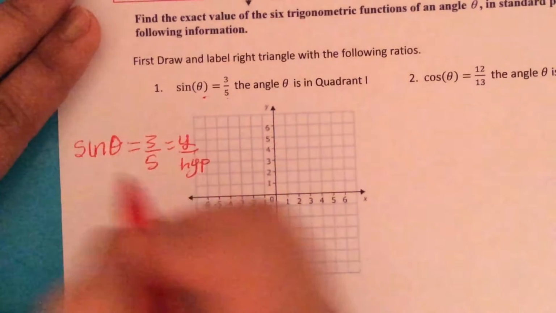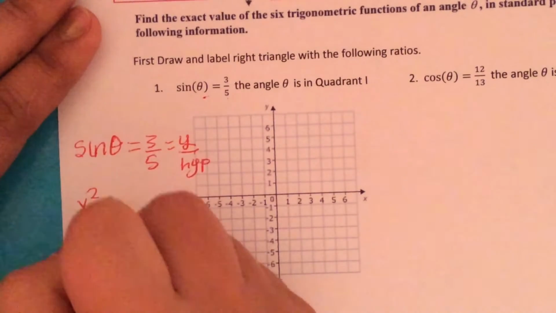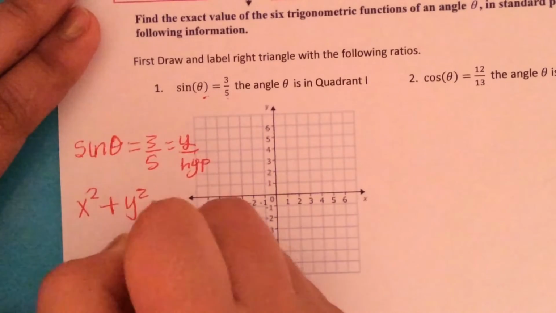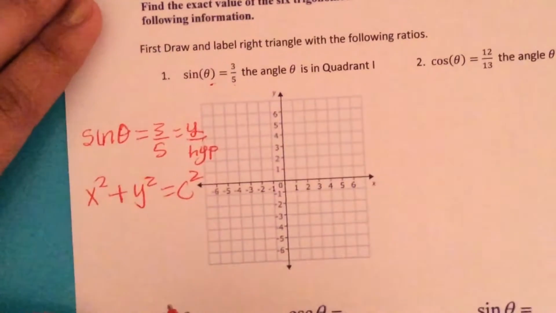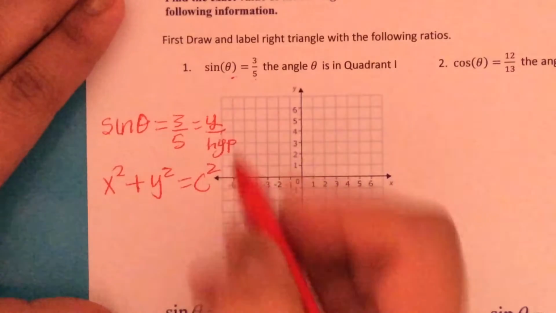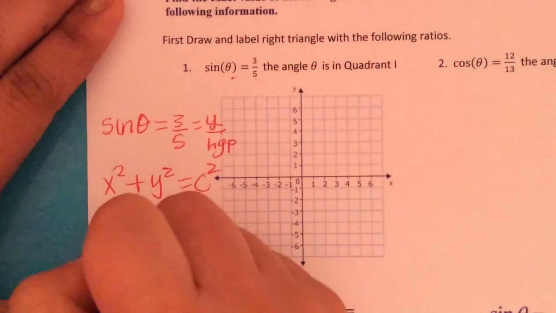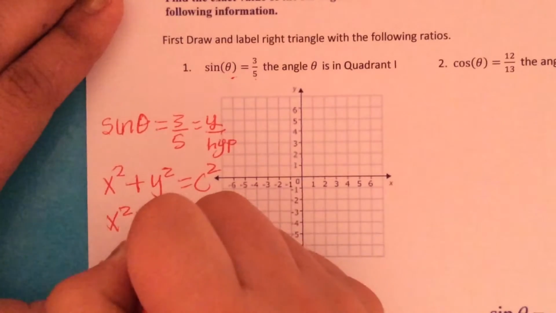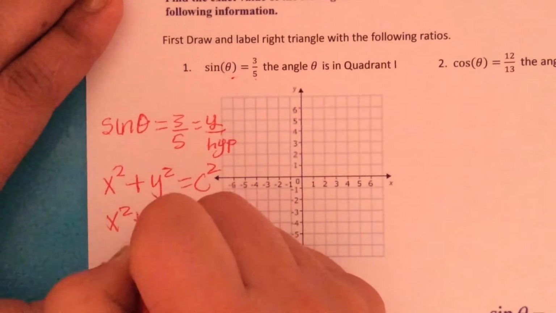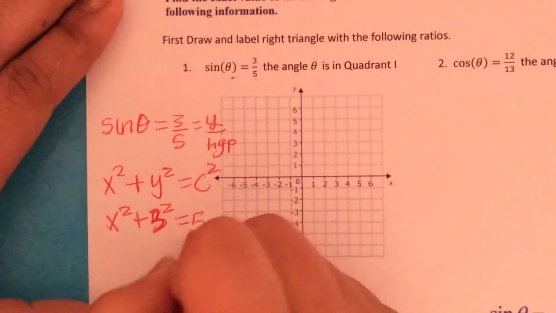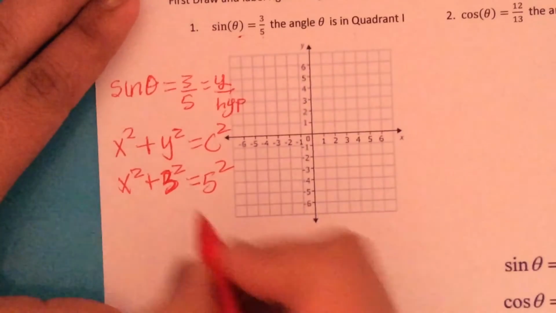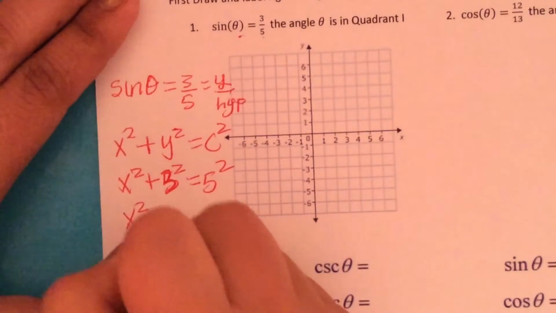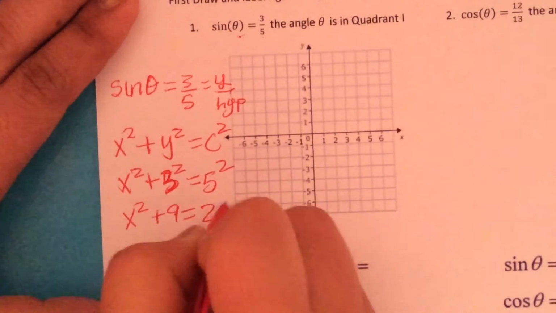So we need to find x. So you're going to do x squared plus y squared equals c squared. C is your hypotenuse. So you're going to do x squared plus, oh, no, not 5, sorry, 3. Your y is 3. And then 5 squared. So then right here, this is going to be x squared plus 9 equals 25.